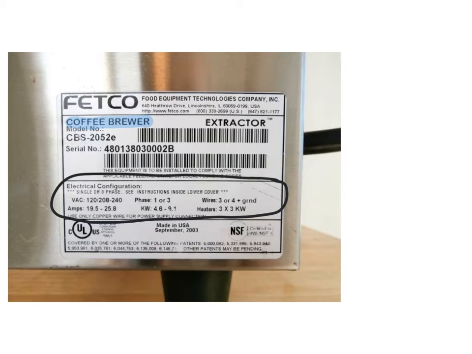And I want you to notice a couple things. The first thing is that it says VAC. So this is voltage. This thing needs to be plugged into a standard 120 volt source. When it does that, when turned on, you'll see here amps. So amps is the current that's produced. So notice we have voltage and we have current. When that current is produced, it says here that it's going to draw about 19.5 to about 25.8 amps. So there's a little bit of range depending on maybe whether it's just heating the coffee up, whether it's brewing, or what have you. And then you'll notice here it says kW.